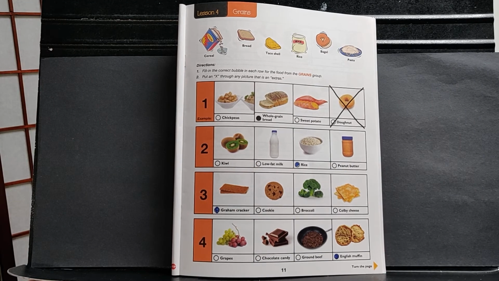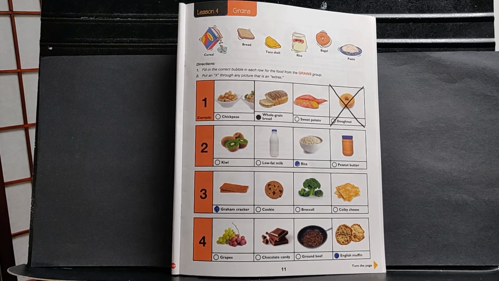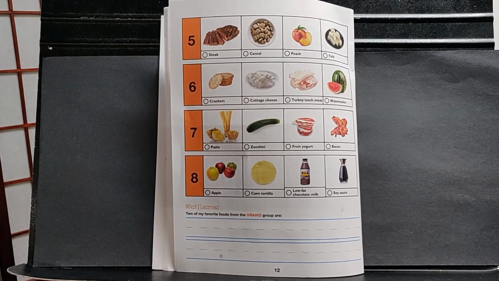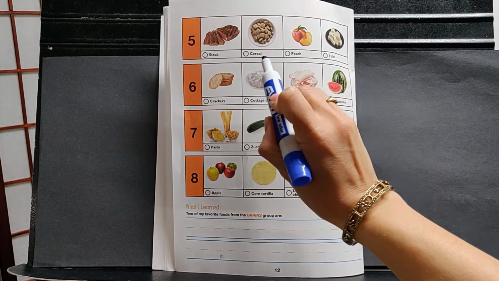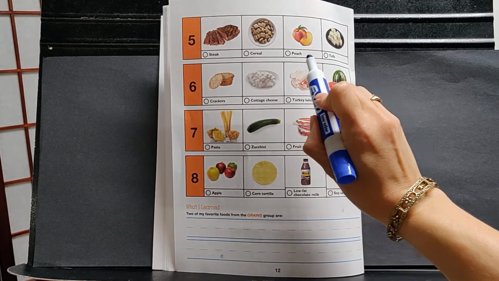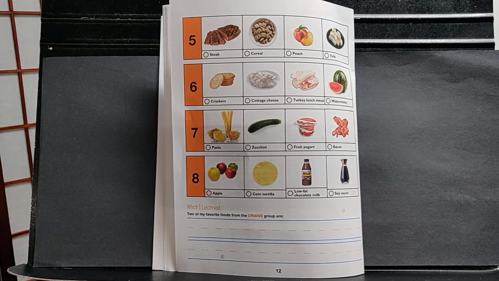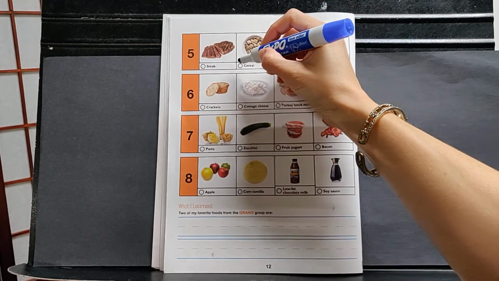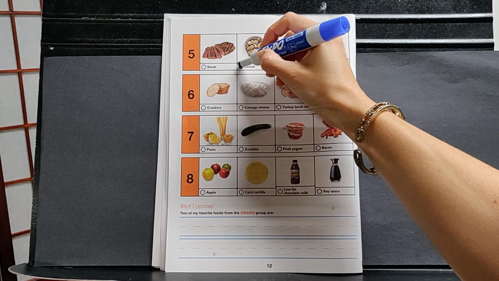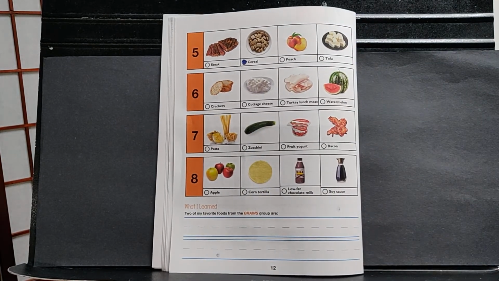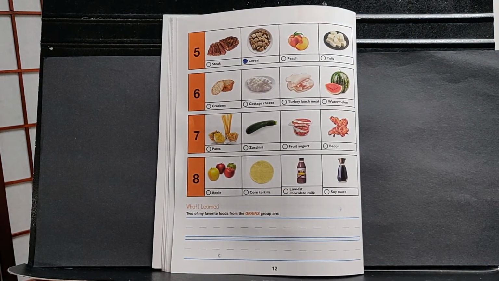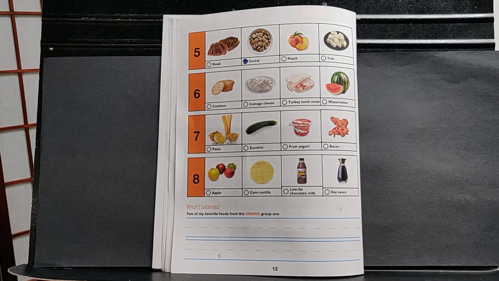And when you're ready, let's turn on to the next page. 5, steak, cereal, peach, tofu. The grains item is cereal. Number 6, crackers, cottage cheese, turkey lunch meat, watermelon.